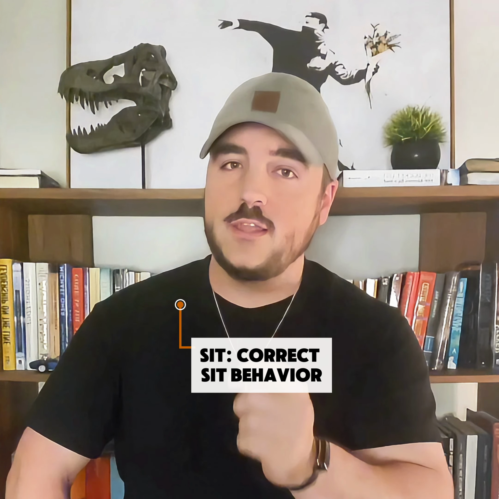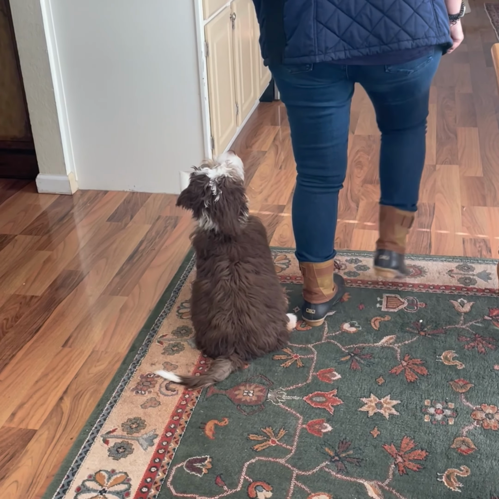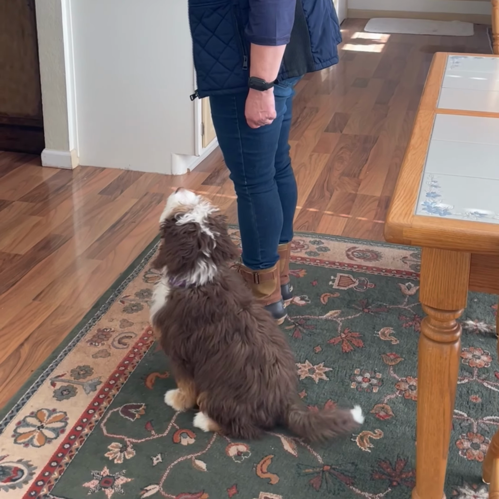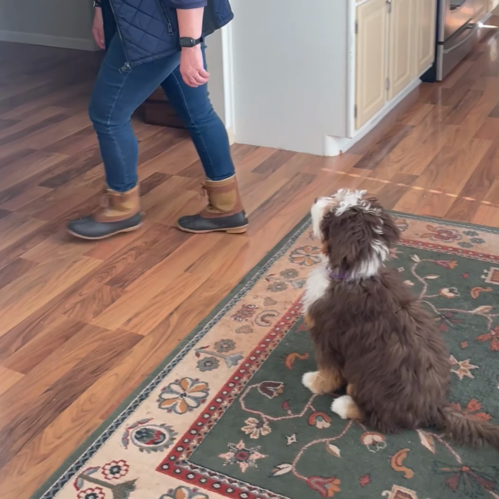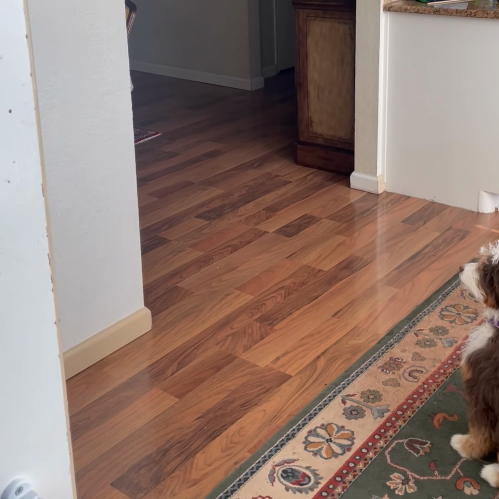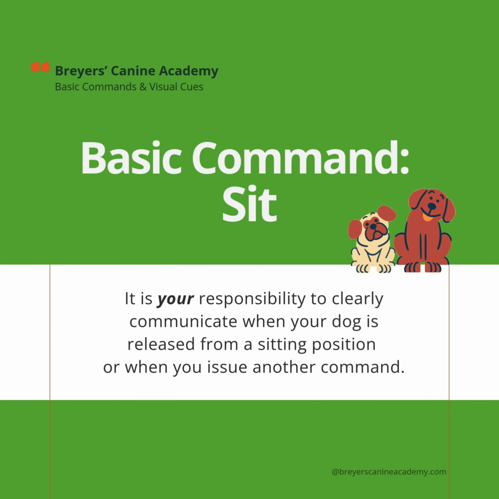When performed correctly, your dog should stay sitting regardless of you walking away, regardless of any distance that's being created, or you touching the ground, or you stepping out of sight. Regardless of what you do, your dog should stay sitting. It is your responsibility to clearly communicate when your dog is released from sitting or when you give another command.